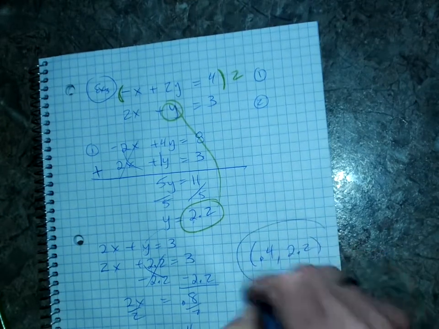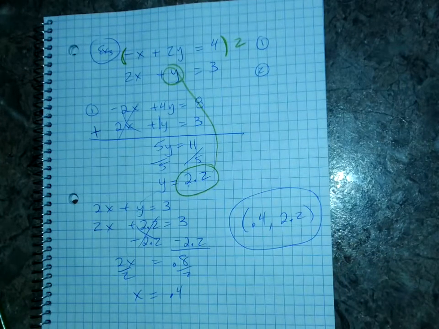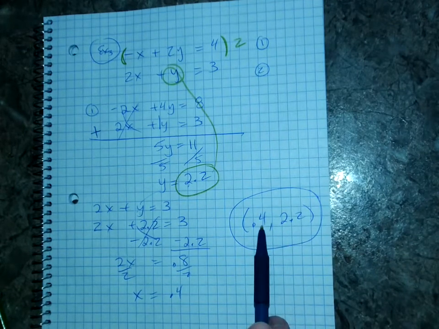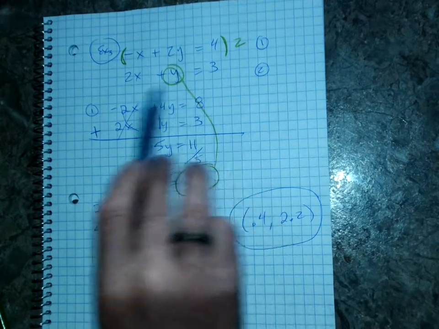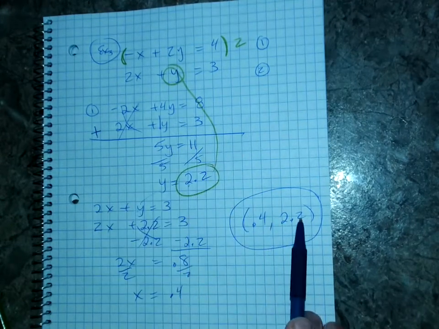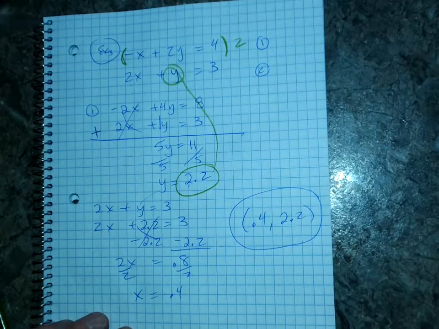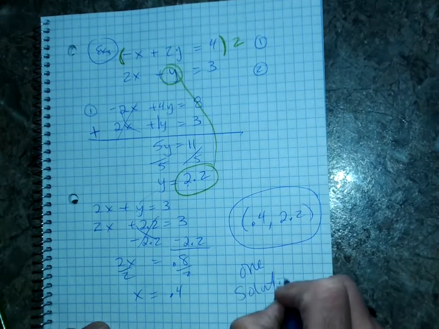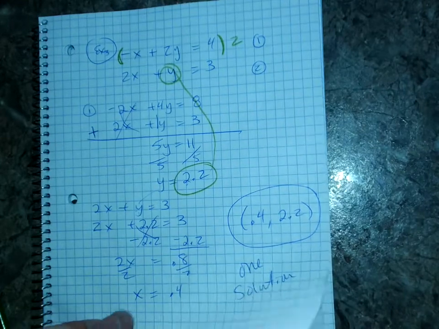This is a great example of why we don't want to always graph all these, why it's better to use a different method than graphing, because the answer I had is a point of intersection, but you would never get these two answers by graphing. But to get the exact answer, I did the math, I got an exact answer. The graphing wouldn't get you that. So this had one solution, and the one solution was (0.4, 2.2).